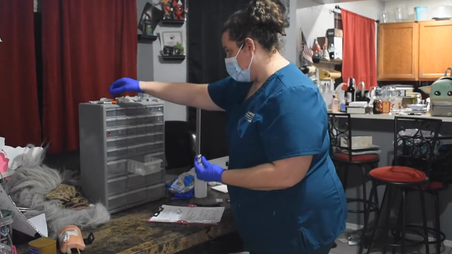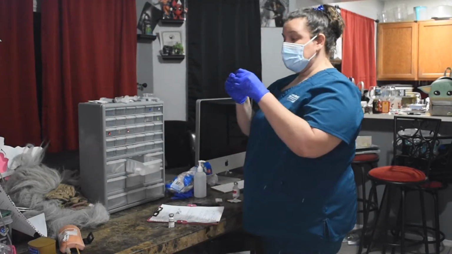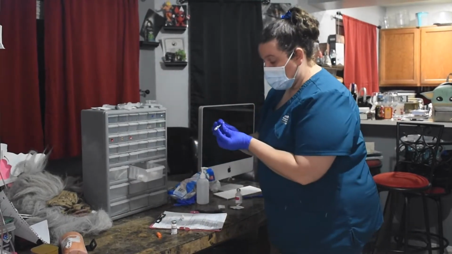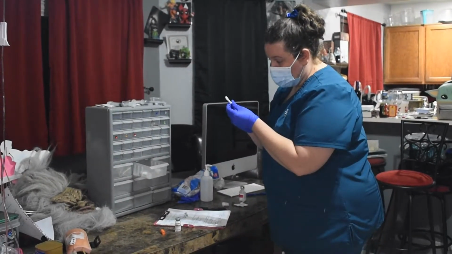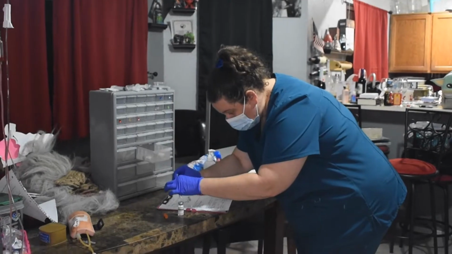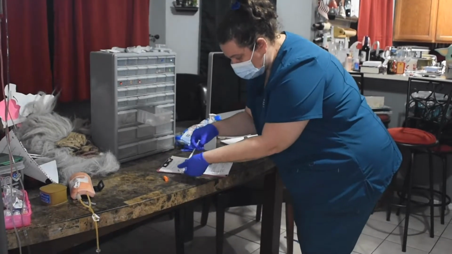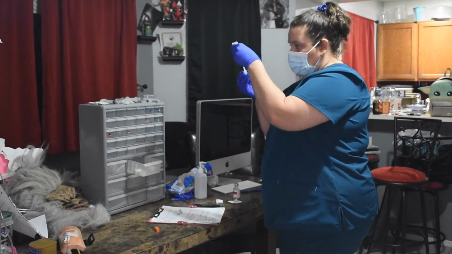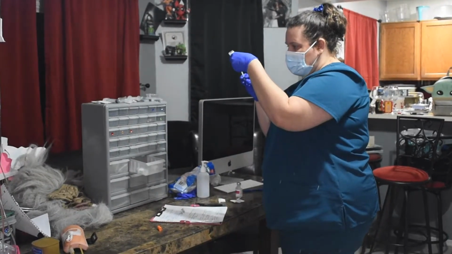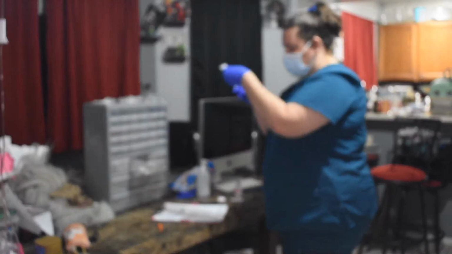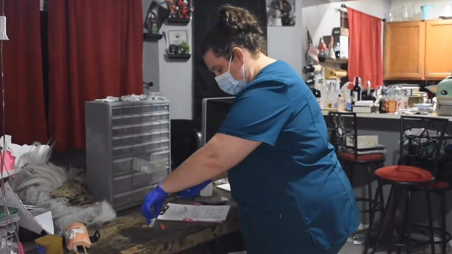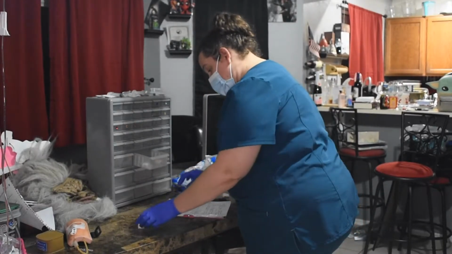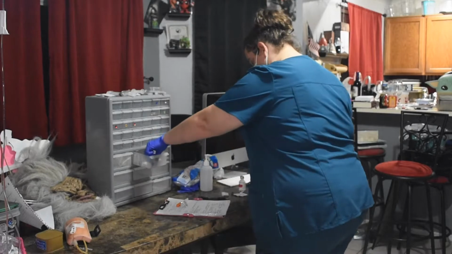Alright, so now that we have that, we're going to grab the insulin needle. I'm going to push in a little bit of air into it. I'm going to push in and pull out 4 units. Perfect. And I can see that. Yep. We use the scoop method. I'm going to label that as well and put this back in here.